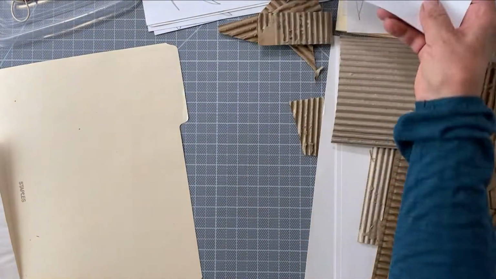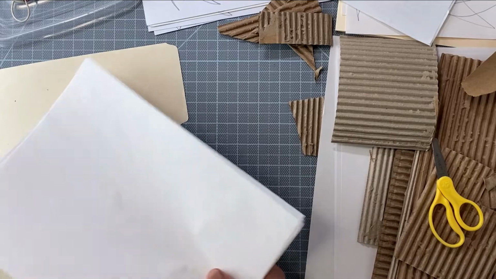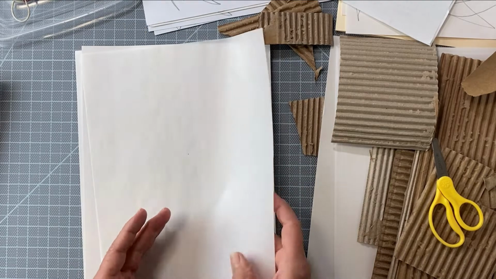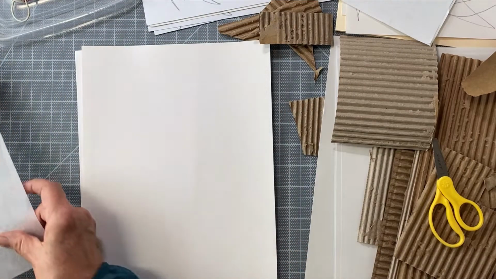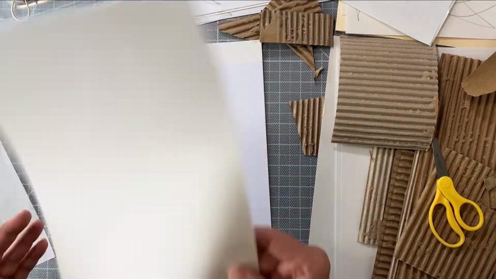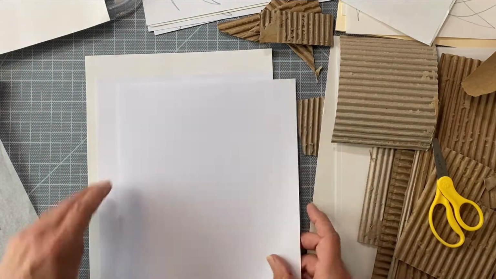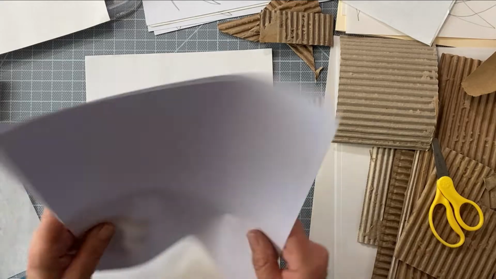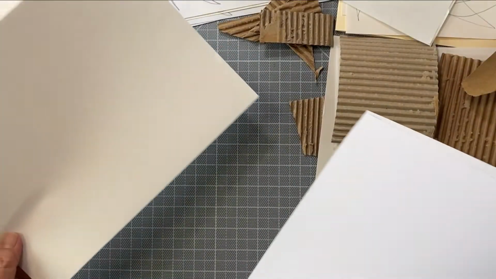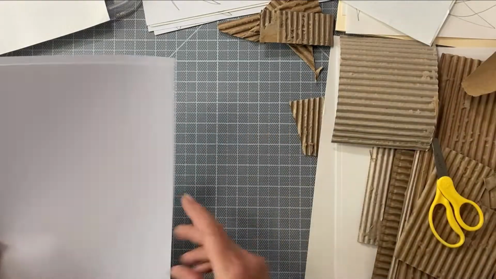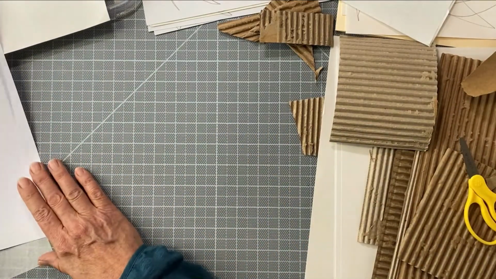I'm going to put these off to the side and show you with several different types of paper. We've talked about these. This is your tracing paper. This is your heavy duty tag board paper. This is your printer paper. And this is your drawing paper. Let's start with, I'm going to have lots to clean up today. We're going to start with our printer paper.